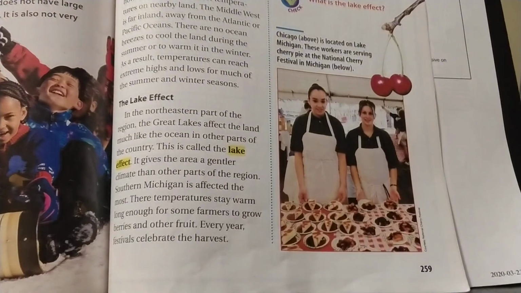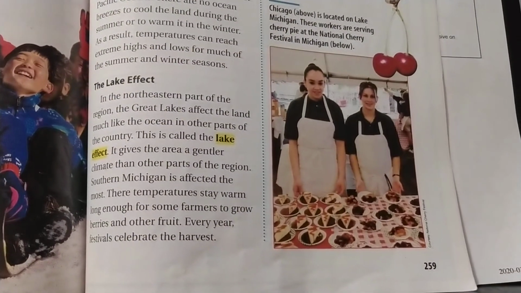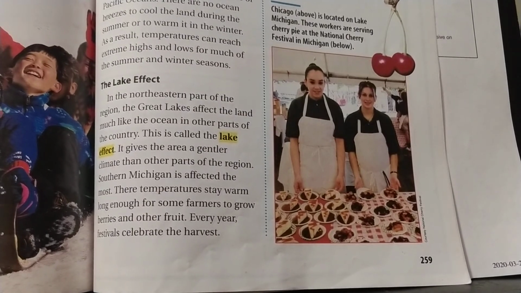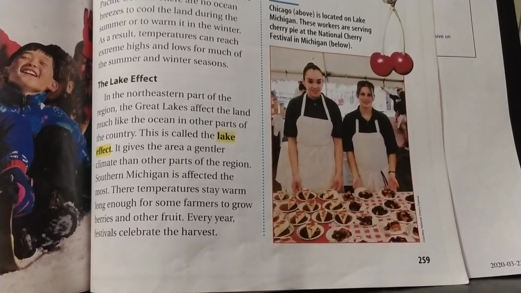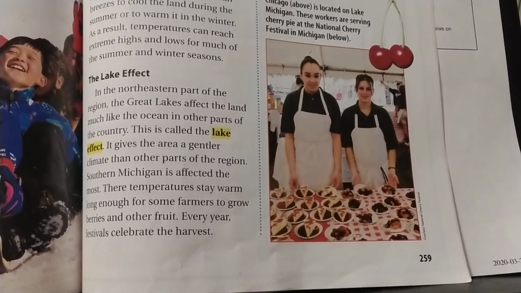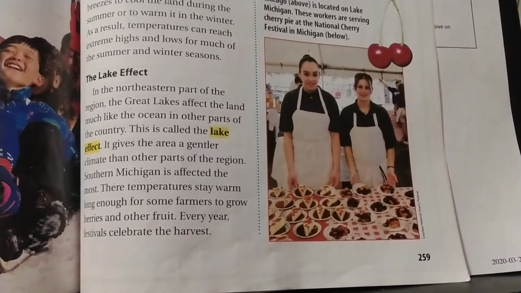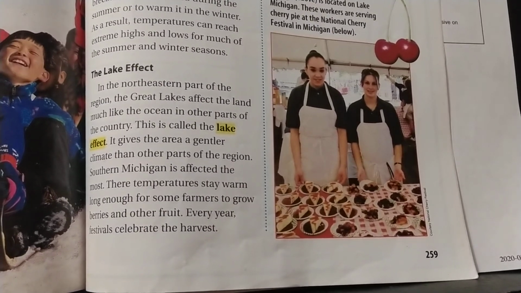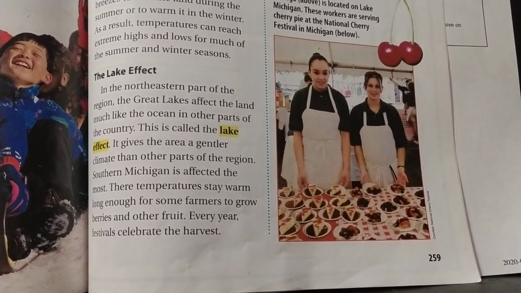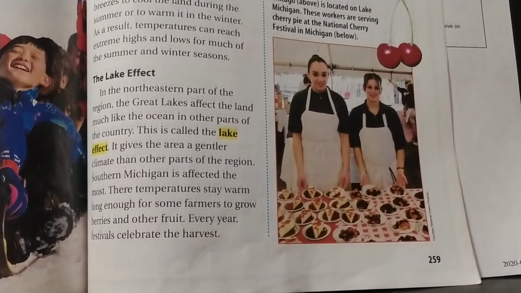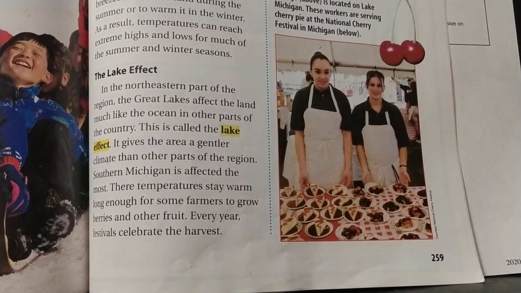Lake effect. The northeastern part of the region, the Great Lakes, affect the land much like the ocean in other parts of the country. This is called the lake effect. It gives the area a gentler climate than other parts of the region. Southern Michigan is affected the most, where the temperatures stay warm long enough for some farmers to grow berries and other fruits.